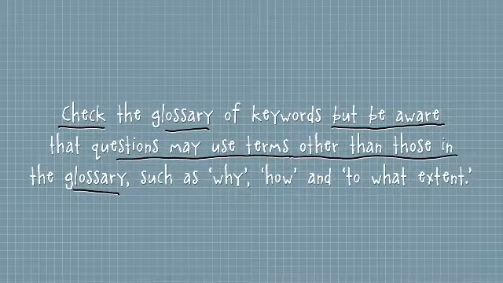Check the Glossary of Keywords, which is also available on the board's website, so that you know exactly what's expected if the question says to explain or to assess or evaluate. But be aware that questions may use terms other than those in the glossary. There's nothing wrong with a question that asks why, or how, and to what extent. They're good questions to ask in history, so be prepared with the type of response that you use to answer those questions. Know what's required in a quality answer.